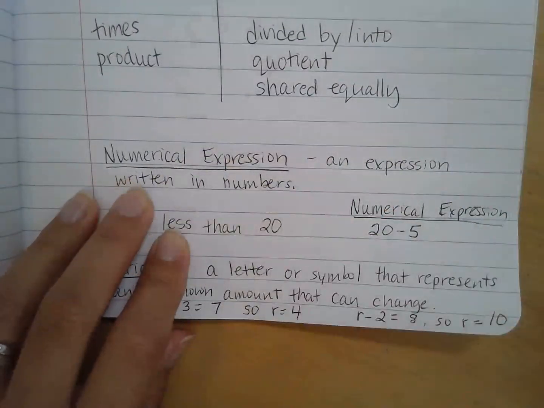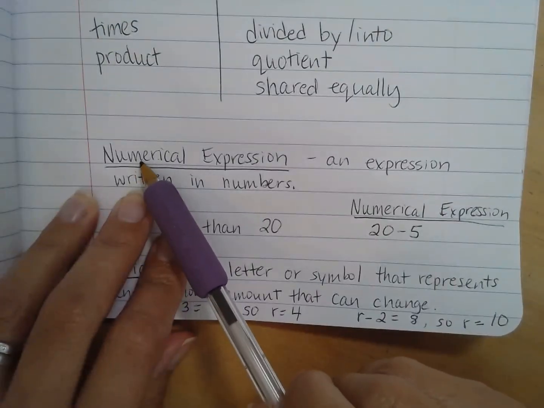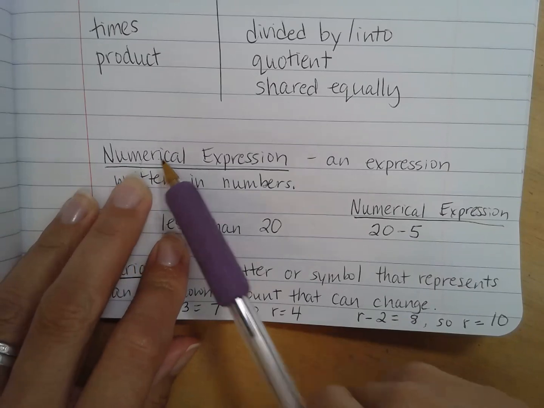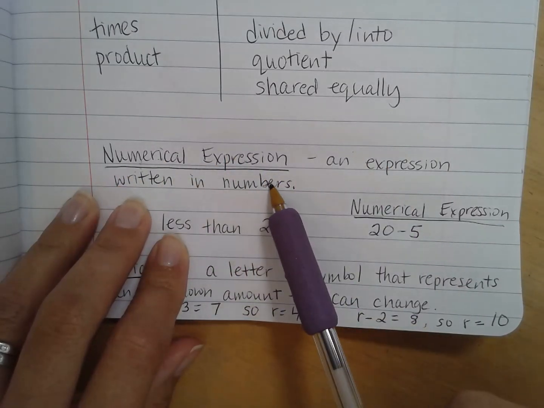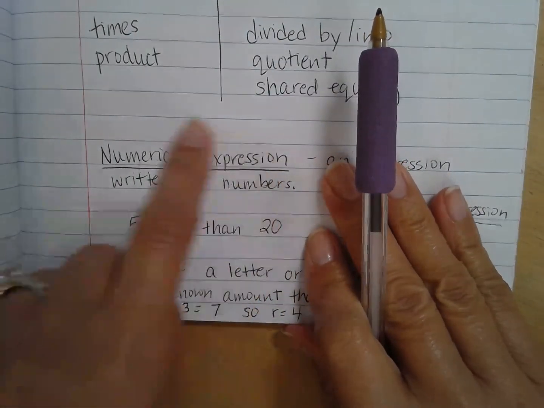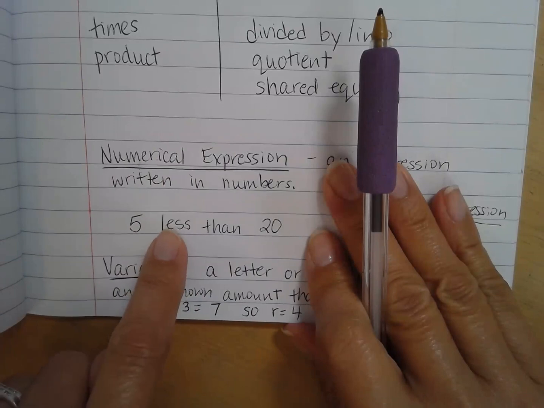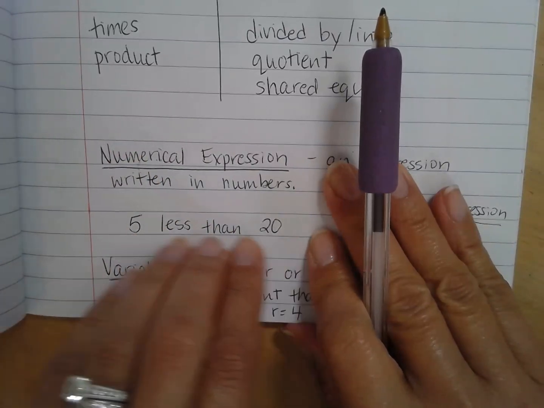Numerical expression. So the clue here obviously is numerical. Okay, so it is an expression that is written solely in numbers. So here's an example. 5 less than 20 is not a numerical expression because the word less and the word than, those are not numbers, right? So this is in written form.